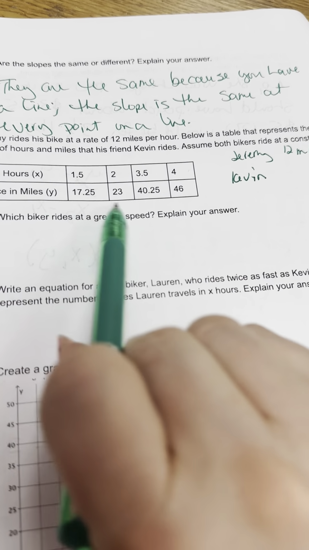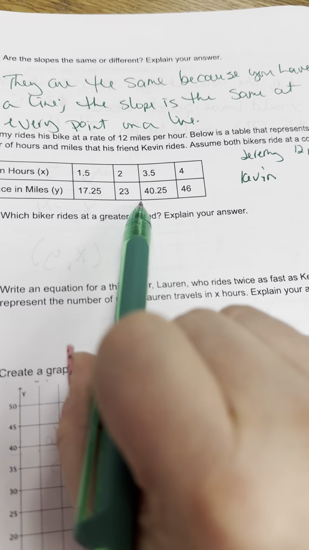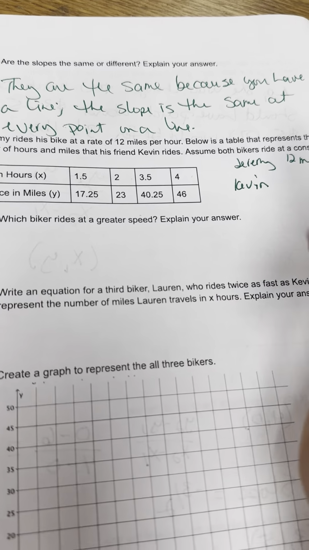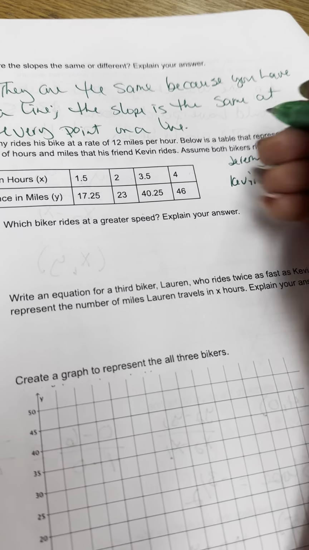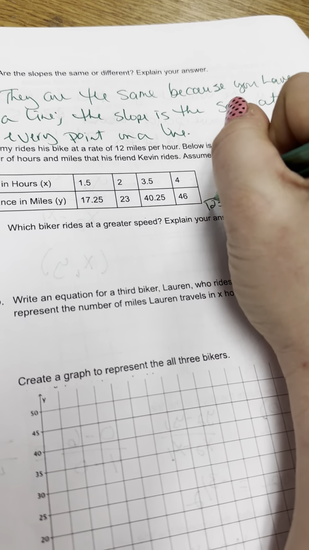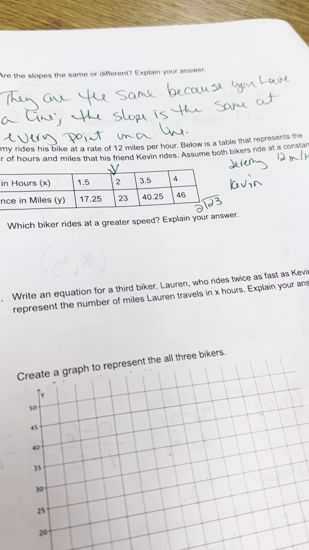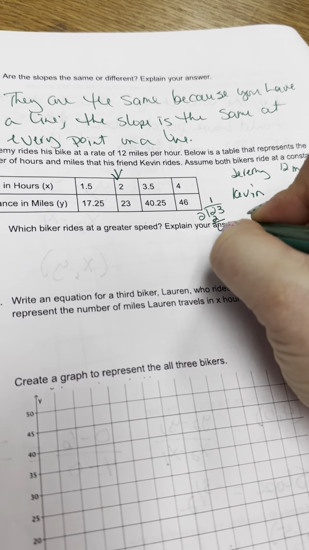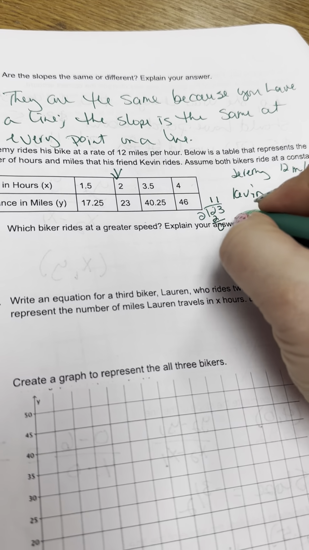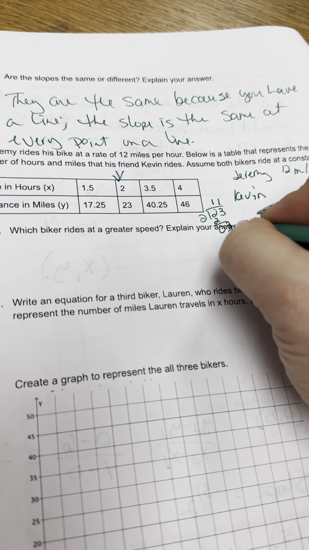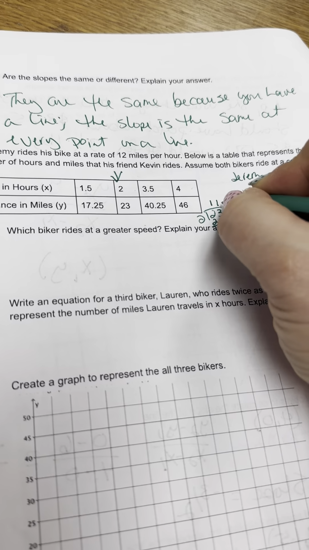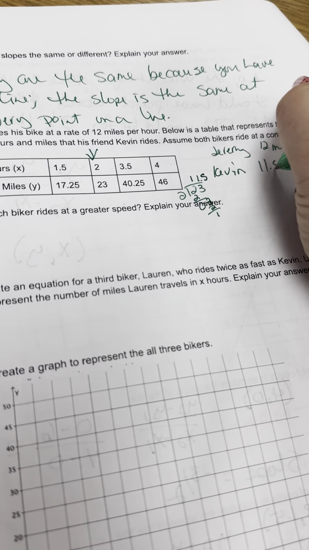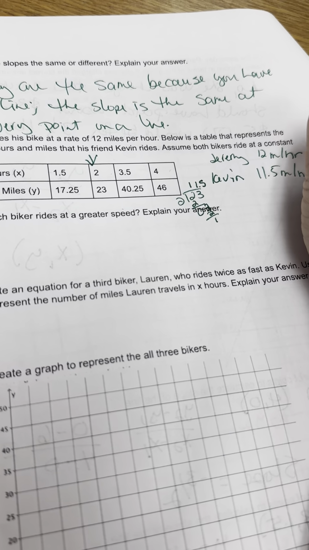So what we need to do is figure out the unit rate, and we can use any of these. So I'm going to do 23 divided by 2. I'm going to use this one. So Kevin's is 11.5 miles per hour.